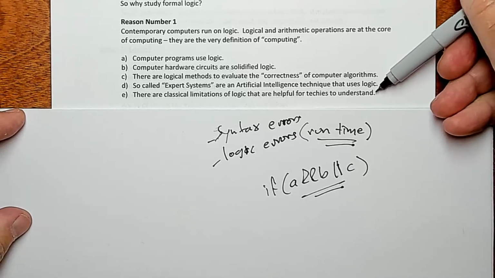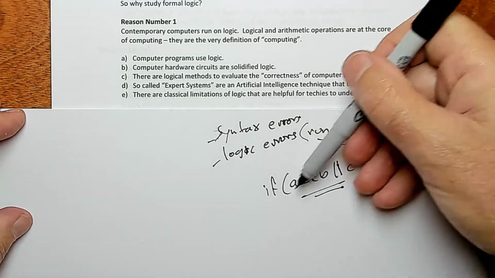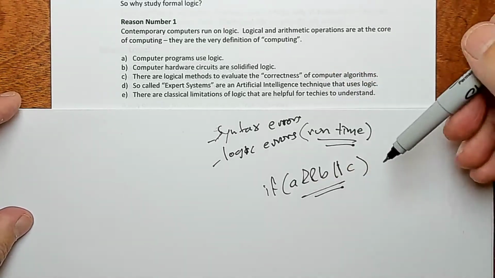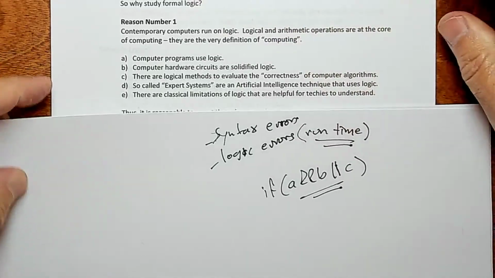Okay, so the study of formal logic can help us understand things that can go wrong with simple logic as well as more complicated logic. All right, so that's one reason to study this stuff.